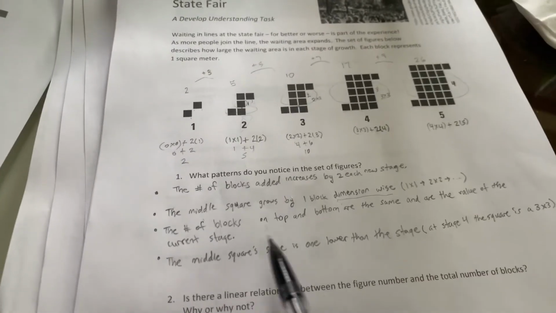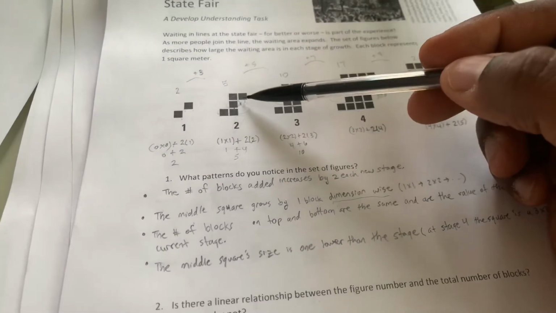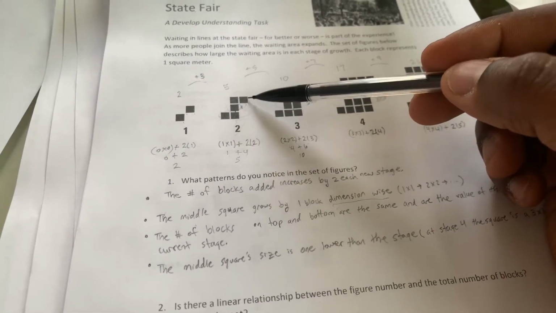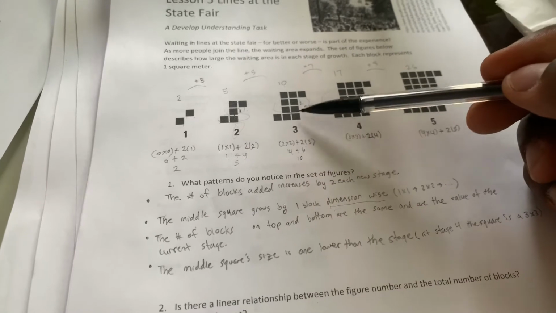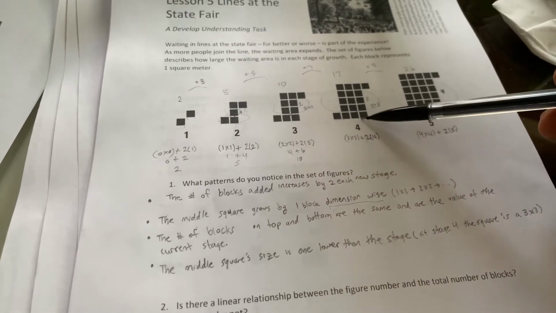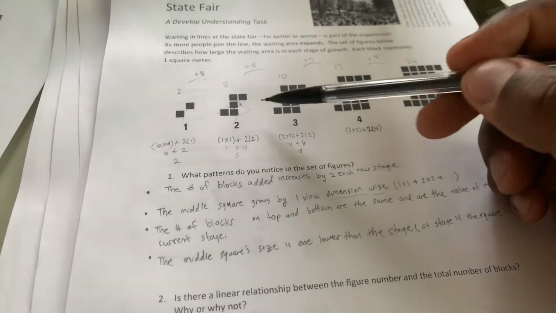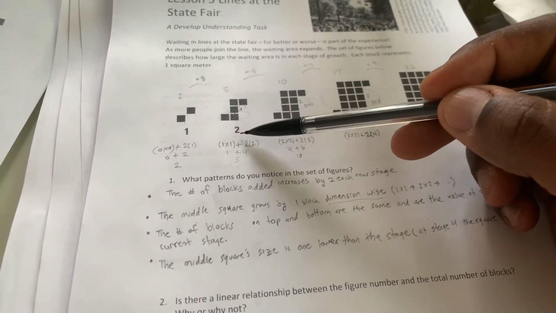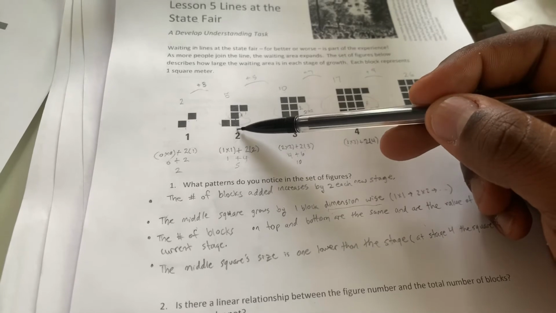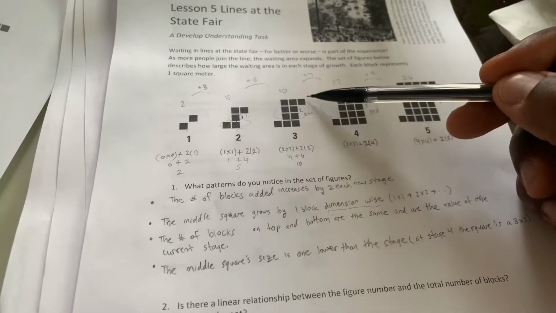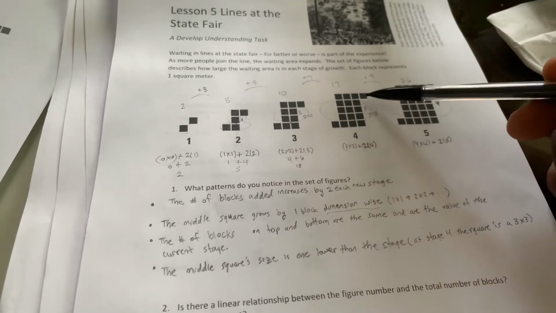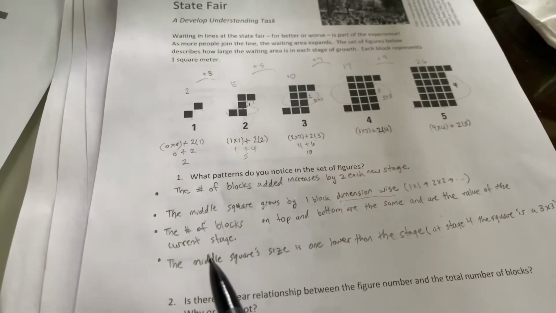Then I talked about the number of blocks on top and bottom. There's the same number of blocks above and below each square, and it matches the stage number. So at stage 2, it's 2 and 2 on top and bottom, stage 3 is 3 and 3, stage 4 is 4 and 4, and so on.